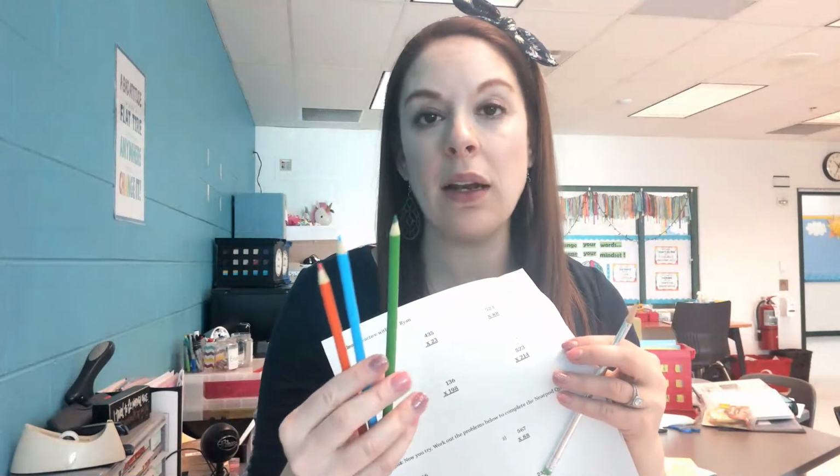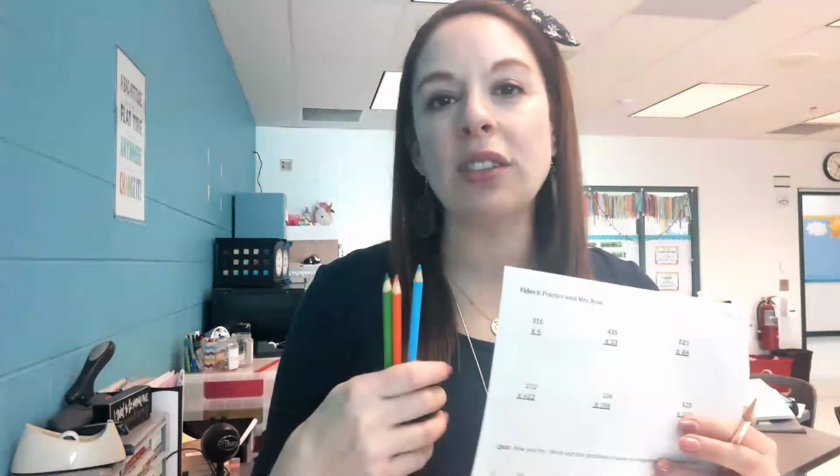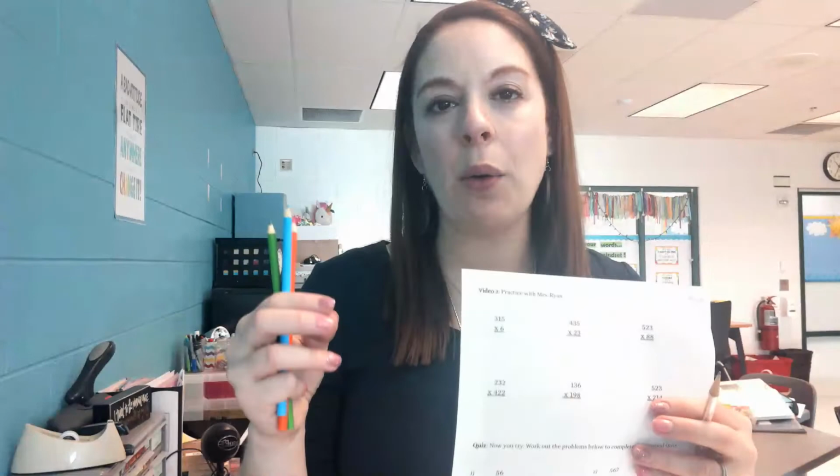Of course, we're going to need our pencil, but this is where our 3 colored pencils are going to come in. It would be very helpful if you had a green, a blue, and an orange. These are the colors that were used on the Math Antics video that you just watched. So hopefully you can get these colors. If not, no big deal. You can find something else and just swap them out. These are just going to help us understand the placement value of our work.